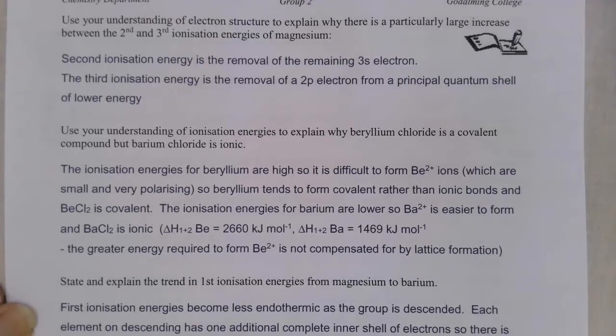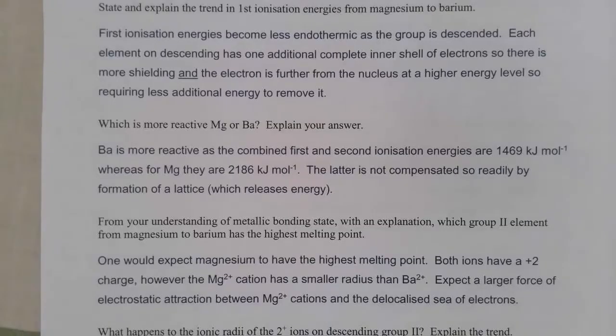We can use ionization energies to explain why beryllium chloride is covalent, but barium chloride is ionic. Beryllium has particularly high first ionization energies. It has the highest of the S block elements, so it makes it more energetically favourable for it to form covalent rather than ionic bonds.